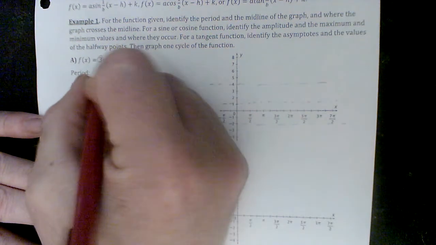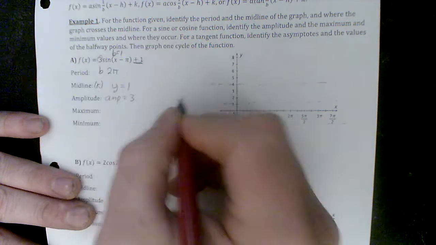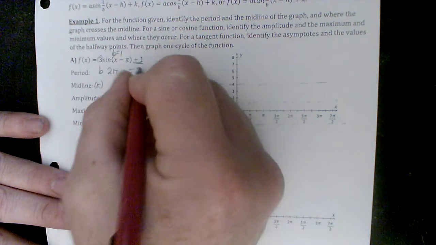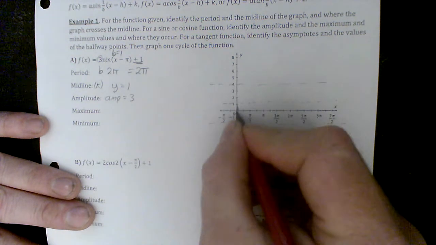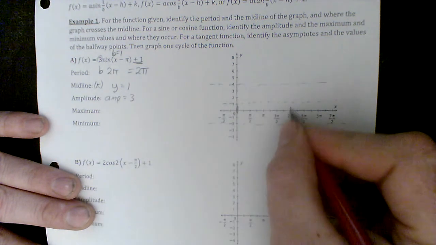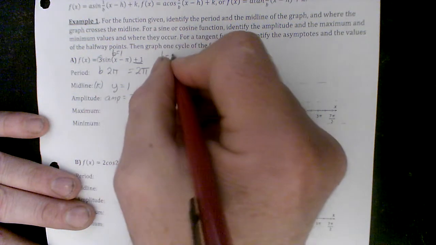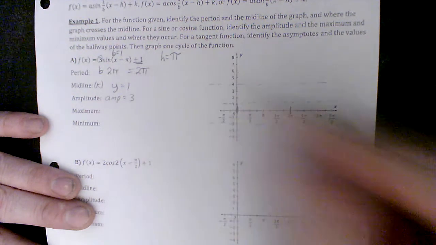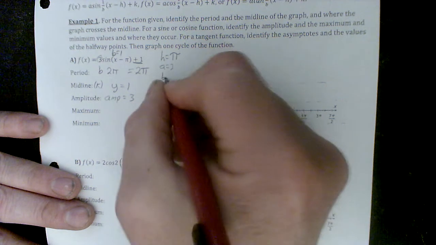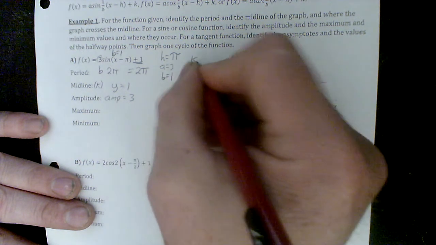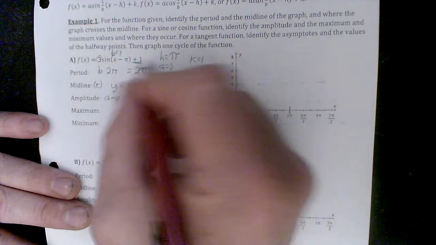My period is 2 pi over b, and we can see b over here equals 1. So my period is just 2 pi. Now that means normally I would start here and I would go to here, but there is going to be a shift. And the shift is my h, which is pi. Alright. So let me go ahead and list these. My a was 3, my b was 1, my k was also 1, right? And my h, which is a shift, is pi.